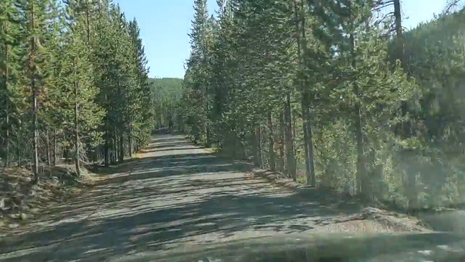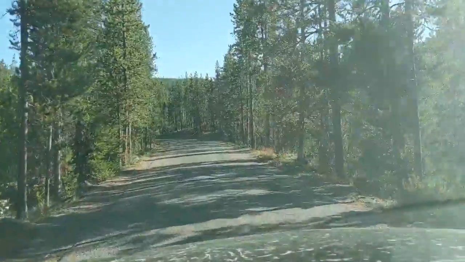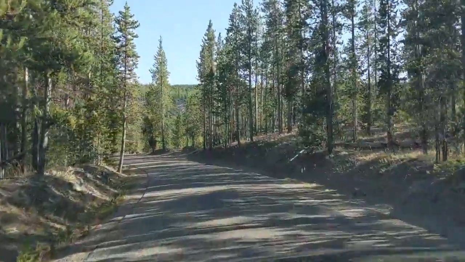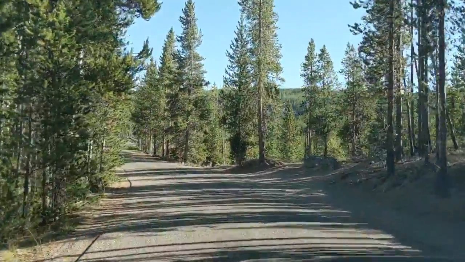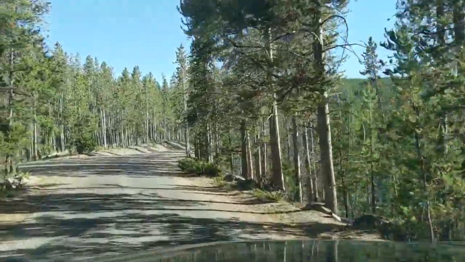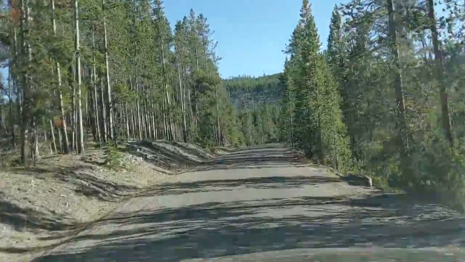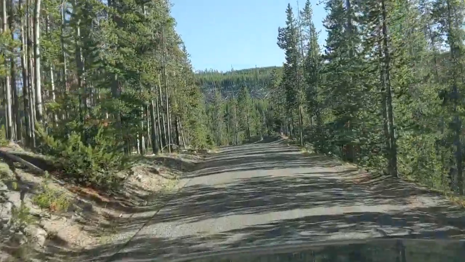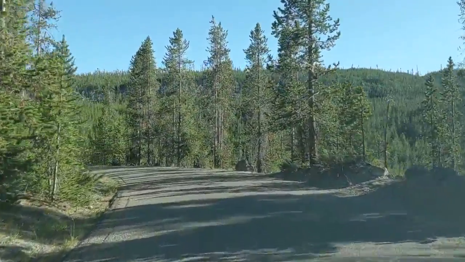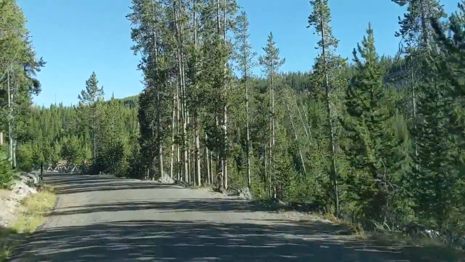The Firehole River and the Gibbon River flow together to form the Madison River, and the Madison River is therefore a partial thermal river. You can get a lot more information on all these rivers and the Midway Geyser Basin and the various other geyser basins if you go to virtualyellowstonetours.com. That's virtualyellowstonetours.com. What we've done is we've taken all of our various YouTube videos, and at the time of making this video there's over 100 of them.